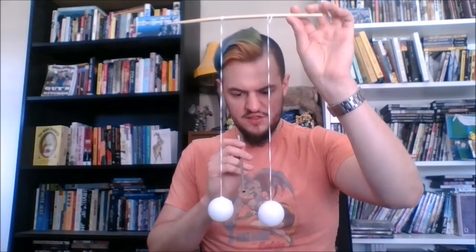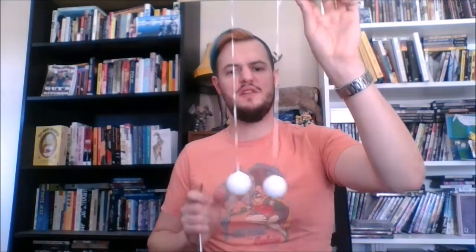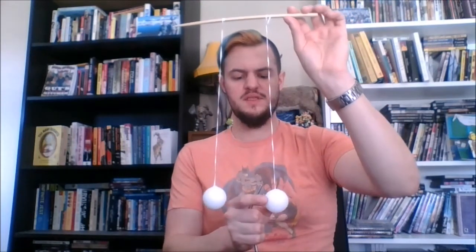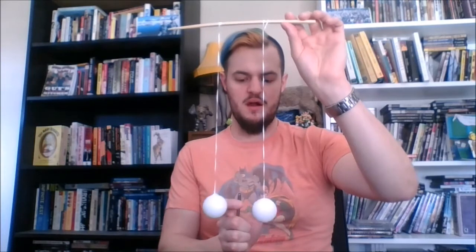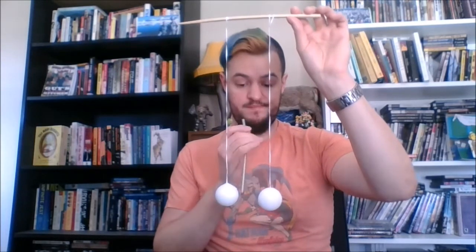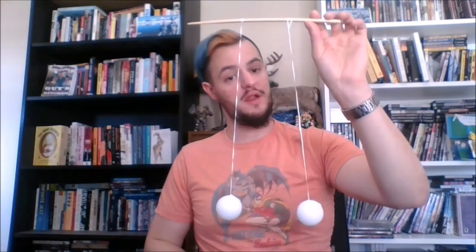One more time, just to show what happened there. As the air is rushing through the middle, they seem to get sucked in until eventually they get in the airstream itself and get blown away. But something about that fast-moving air traveling between them is drawing them in and making them hit each other. There you go.